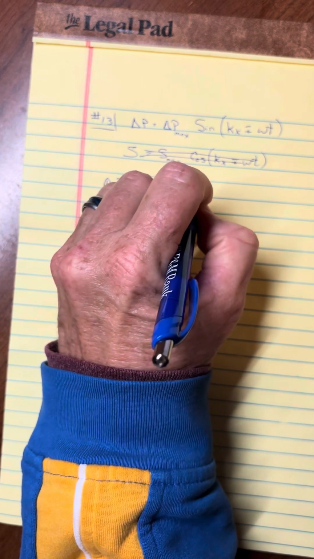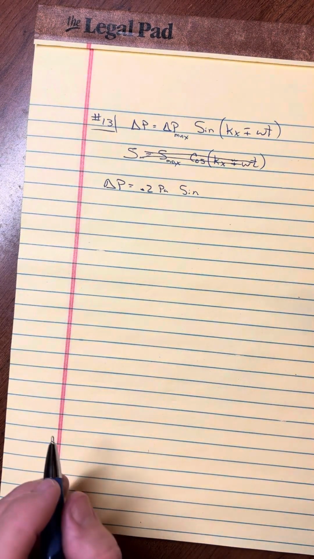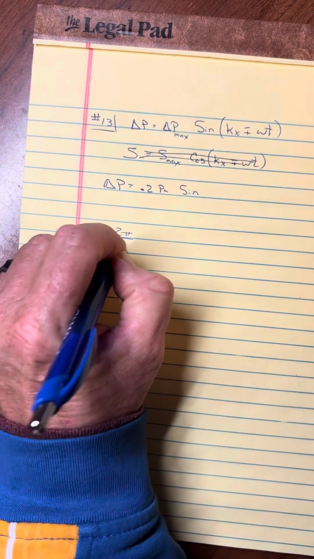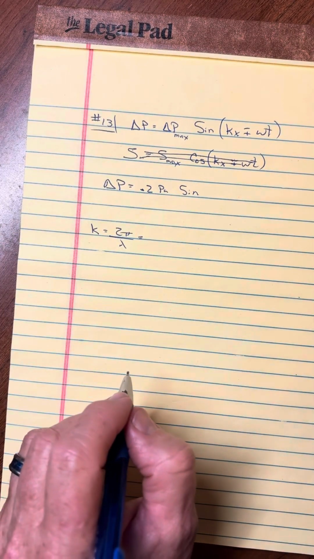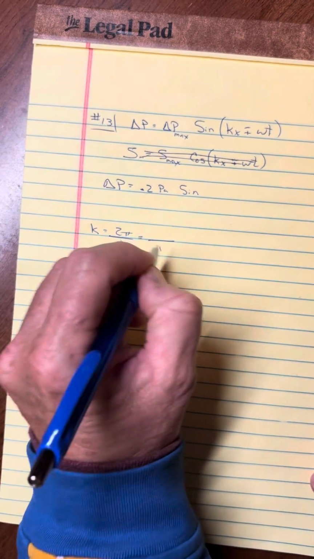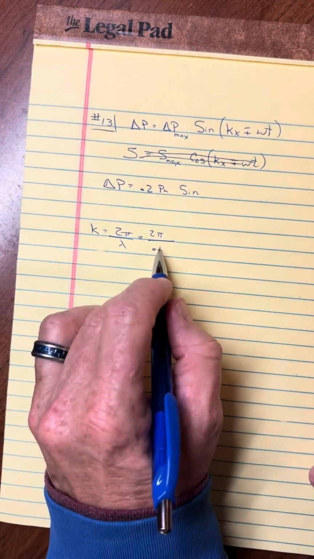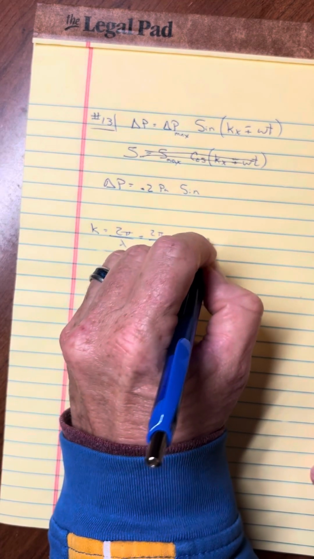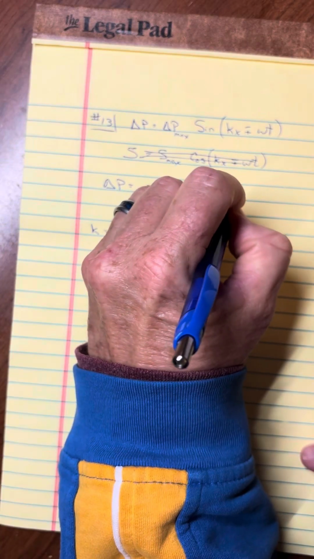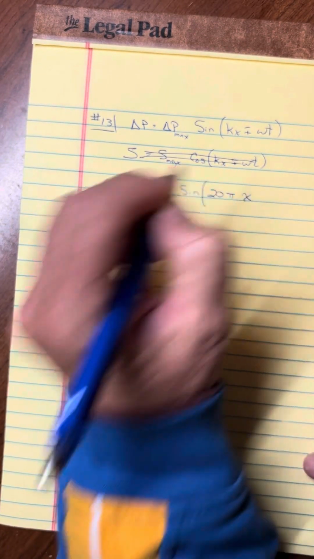And then it's a sine. And then the k value, which is 2 pi over lambda. And lambda here is 0.1. And so that would make 20 pi. And so here is 20 pi times x.